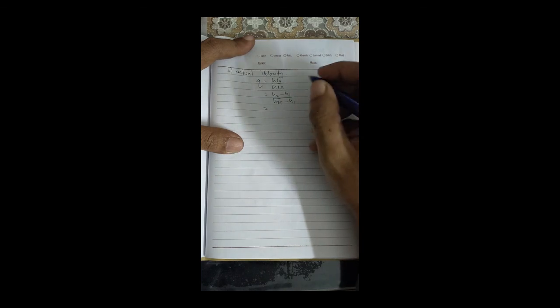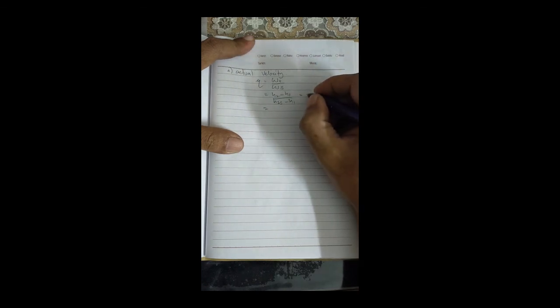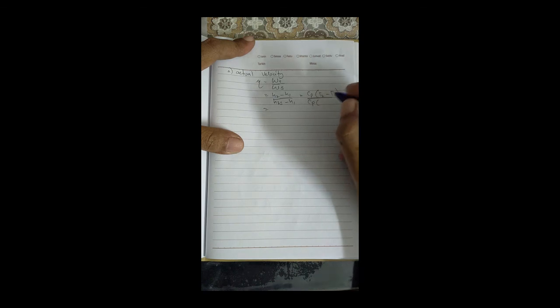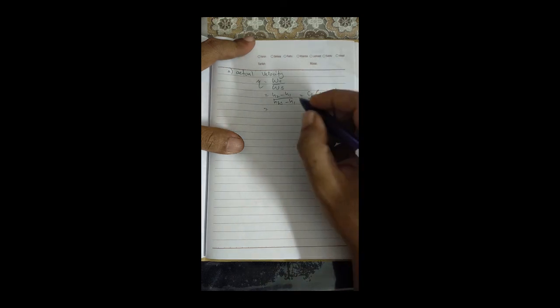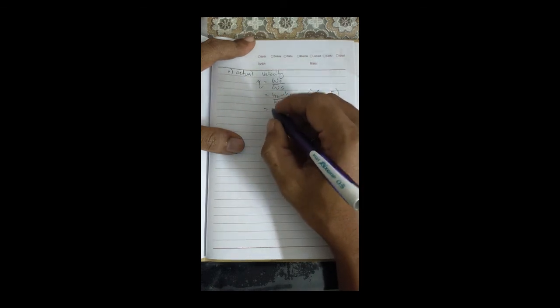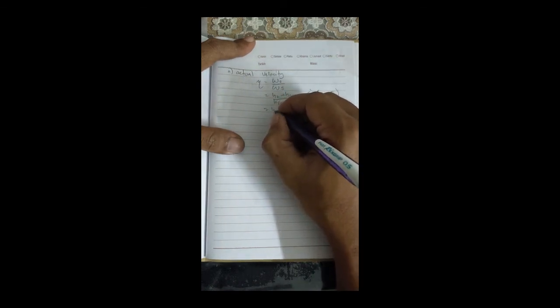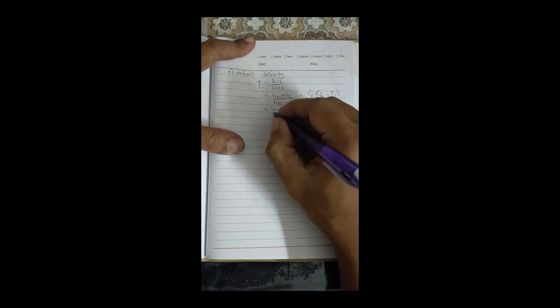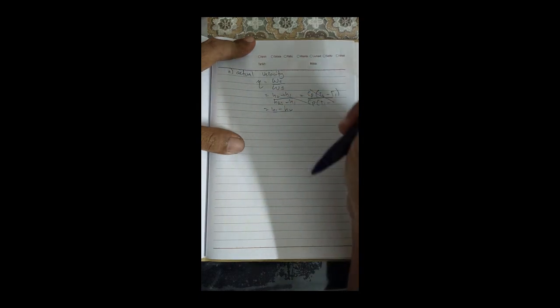So you can change to Cp T2 minus T1 over Cp T1 minus, sorry, vice versa, H1 minus H2. You got negative.